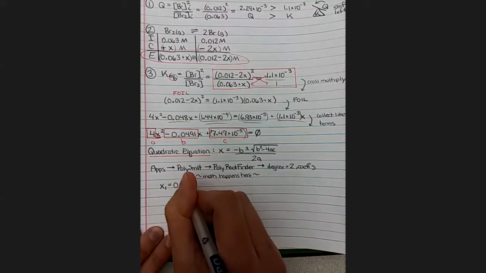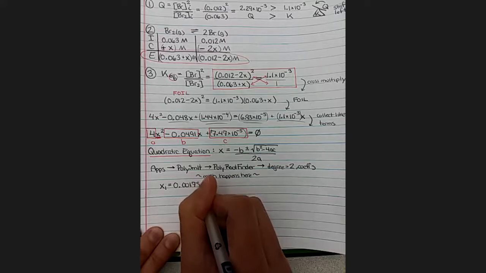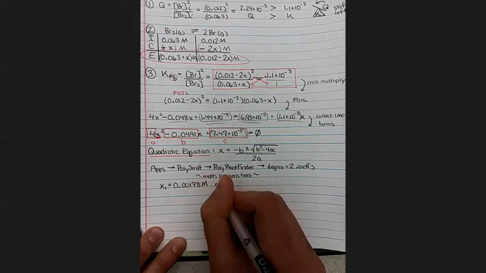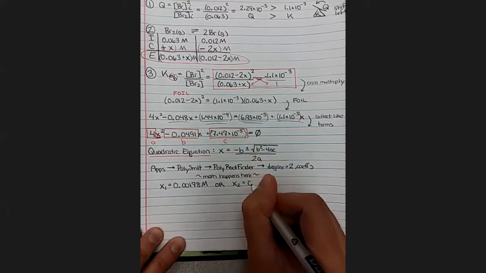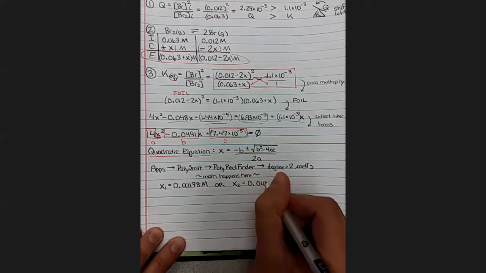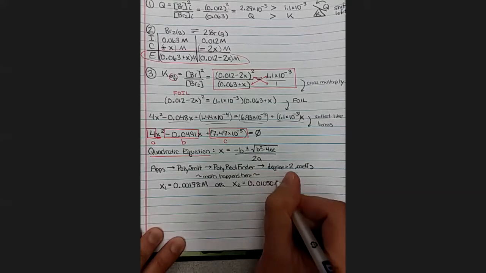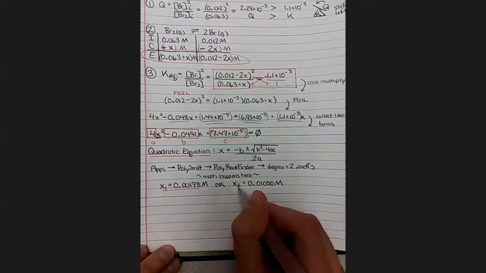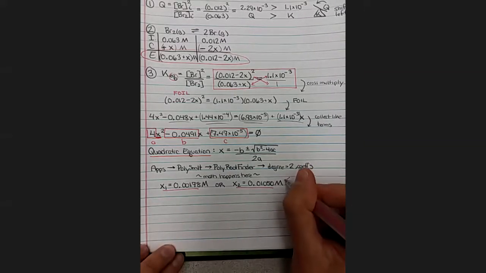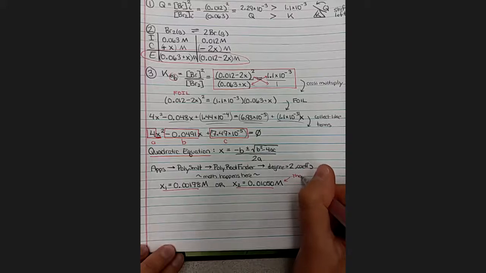Okay, 0.00178, and all of these are in molarity. Or the other value for x, 0.01050 molarity.